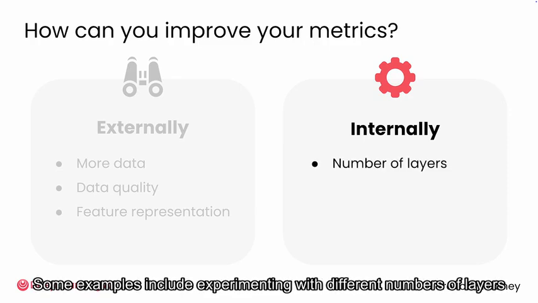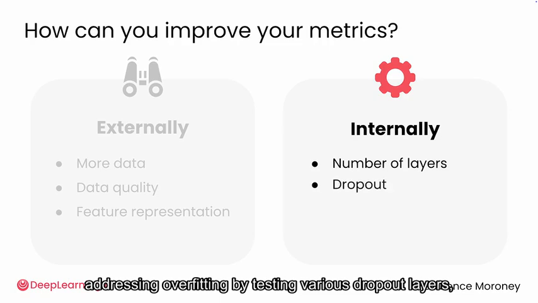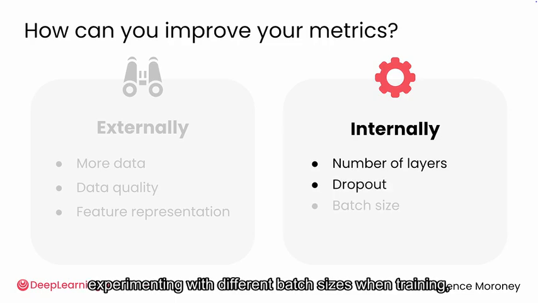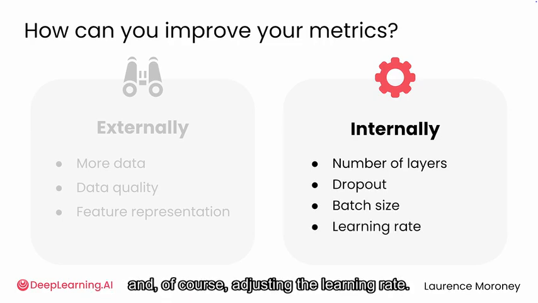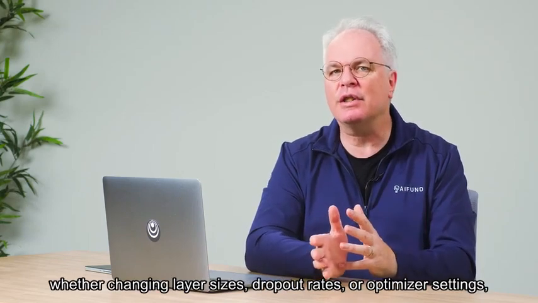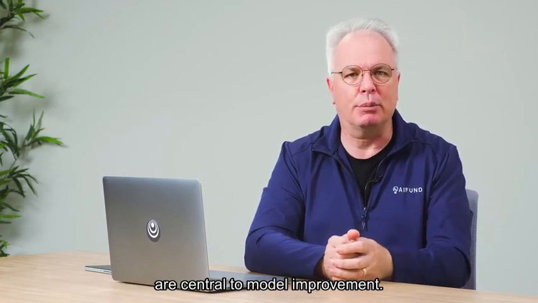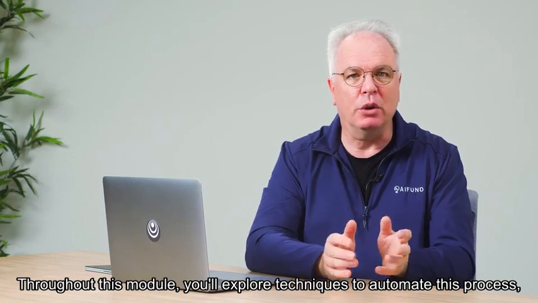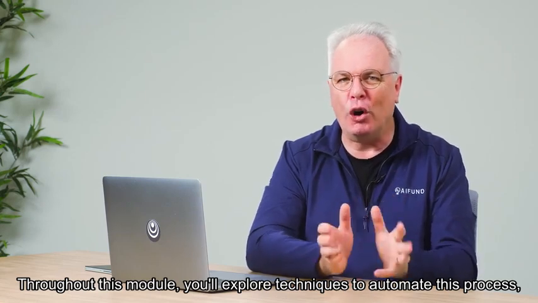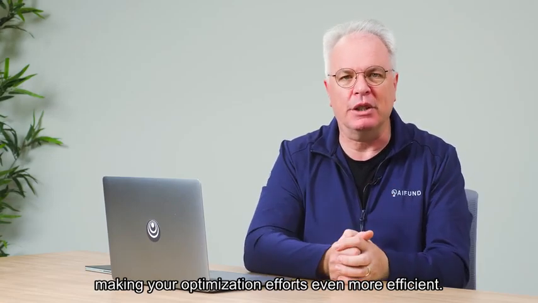Some examples include experimenting with different numbers of layers in your neural network, addressing overfitting by testing various dropout layers, experimenting with different batch sizes when training, and of course, adjusting the learning rate. All of these adjustments, whether changing layer sizes, dropout rates, or optimizer settings, are central to model improvement. Throughout this module, you'll explore techniques to automate this process, making your optimization efforts even more efficient.